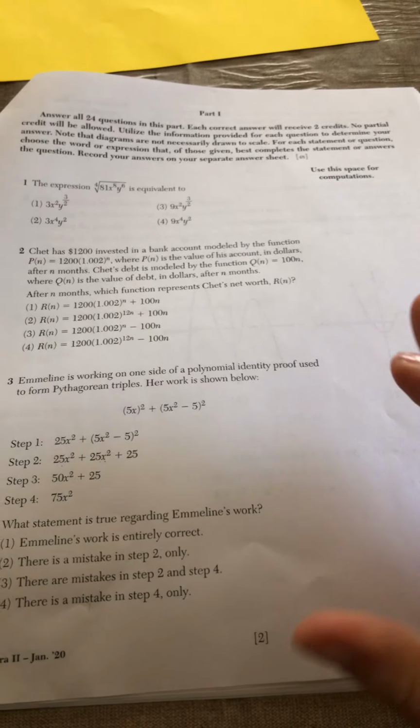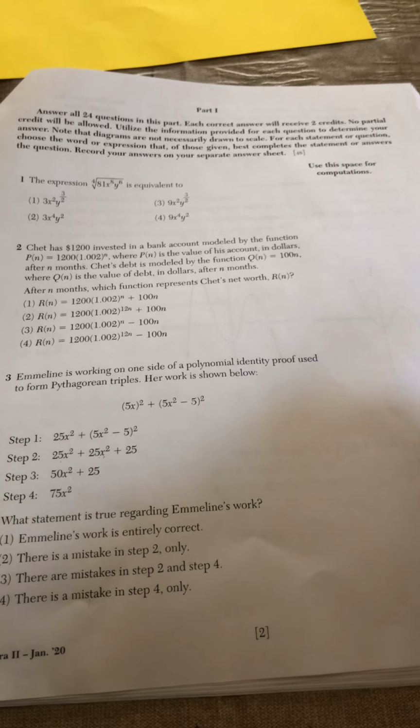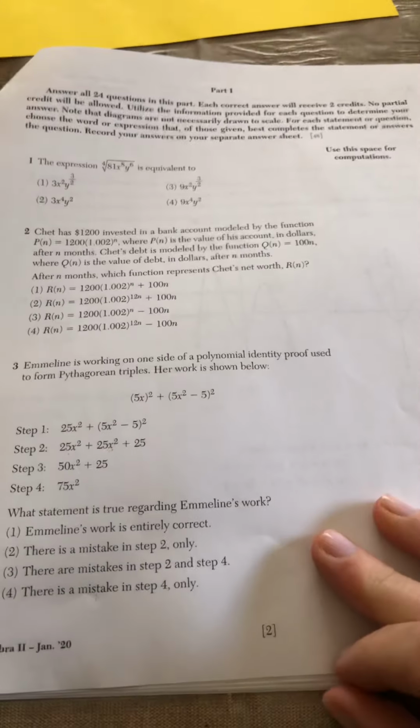We're going to go page by page just because I find that it's easier with my dogs, my kids, and my cell phone ringing. So here you go, page number 2.